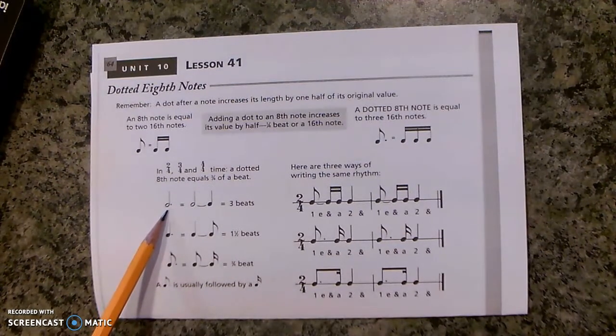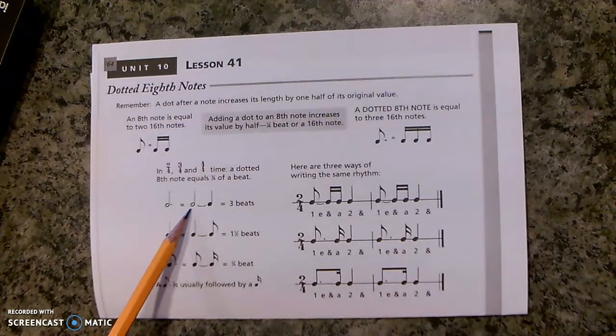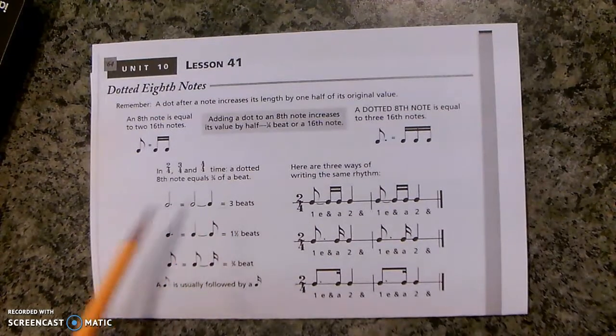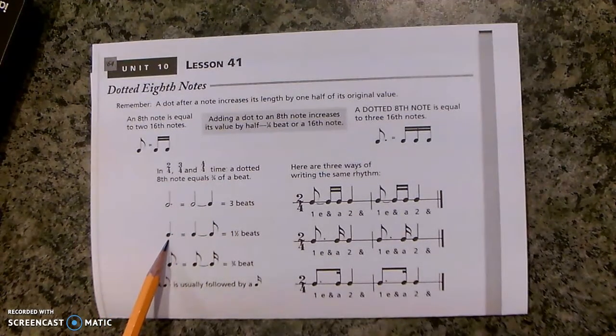So here we have a dotted half note. If you used a tie, it would look like that, equals 3 beats. A dotted quarter gets 1 1/2 beats. A dotted eighth would get 3/4 of a beat, or it would be equal to 3 16th notes. A dotted eighth is usually followed by a 16th note.